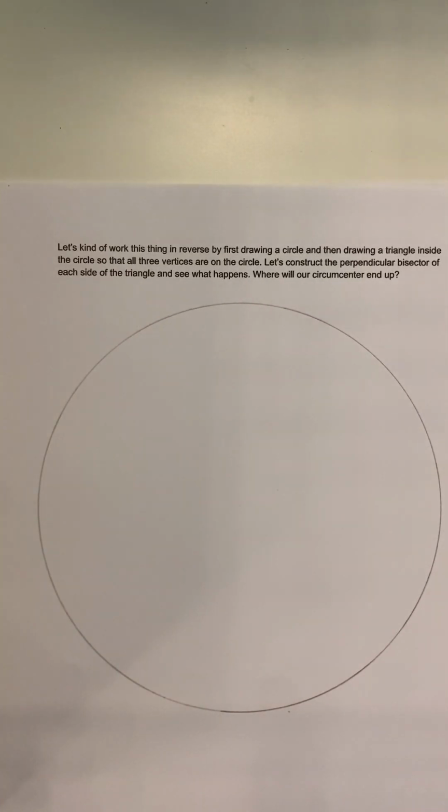Okay, we're going to draw a big circle, and we are going to pick 3 points anywhere on that circle to be the vertices of our triangle.